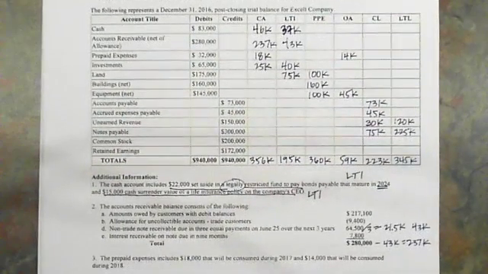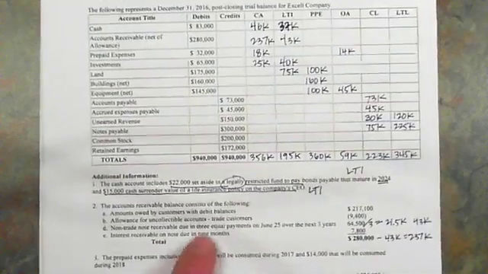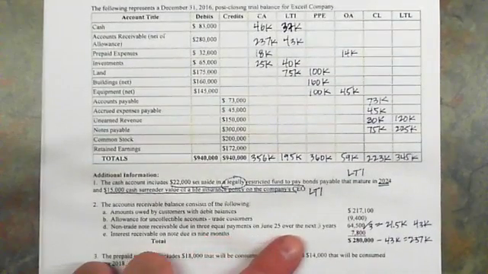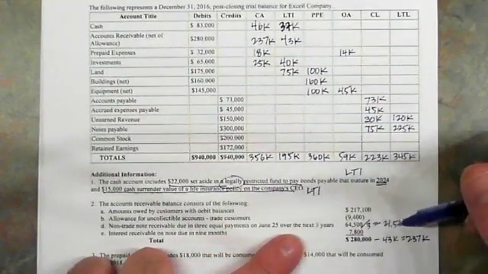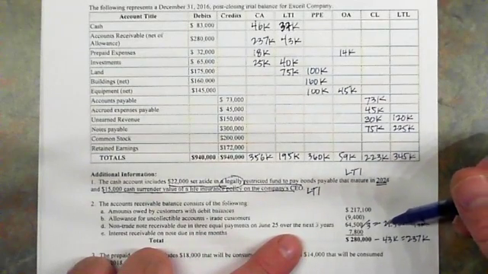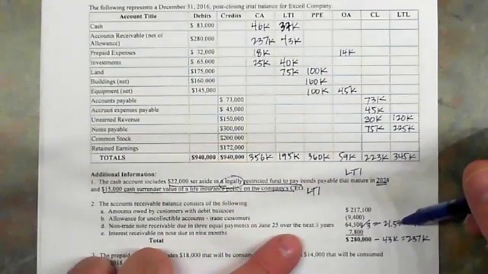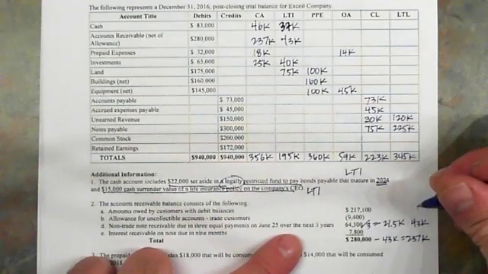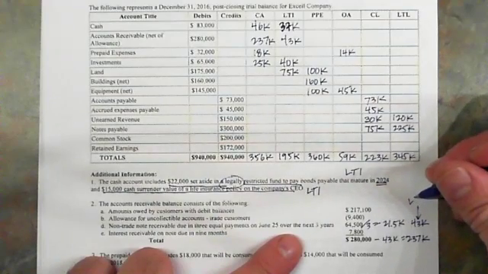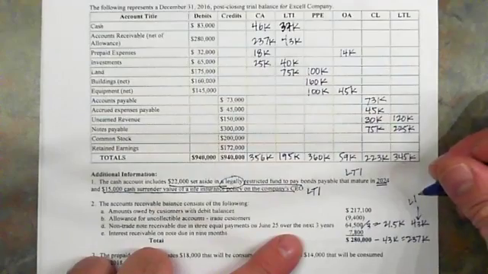It's a different sort of receivable. They're due in 3 equal payments on June 25th over the next 3 years. Well, then we separate them into 3. If they're coming due in installments, each installment is $21,500. That means only the next installment of $21,500 would be current. This 43 would be a long-term investment.